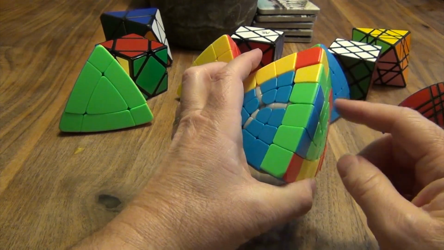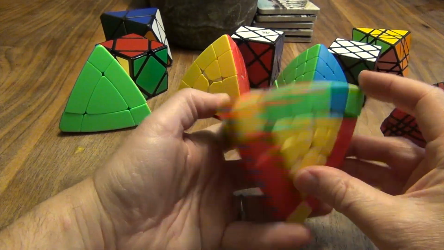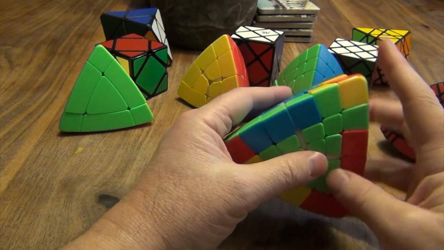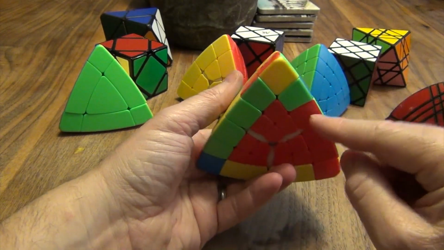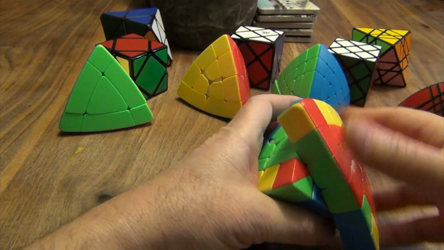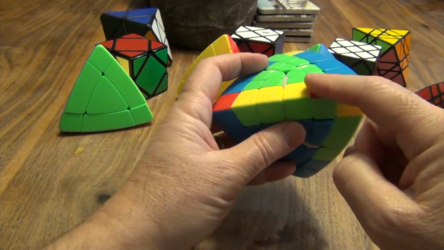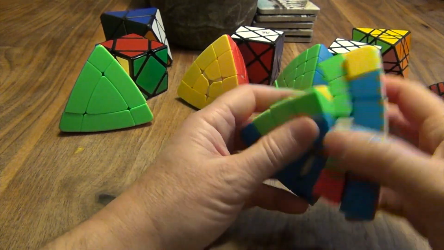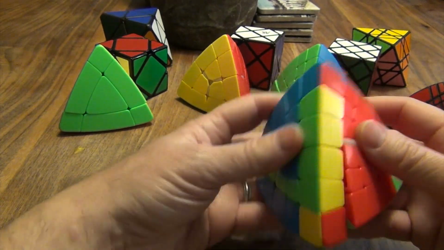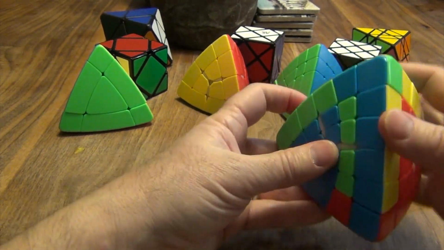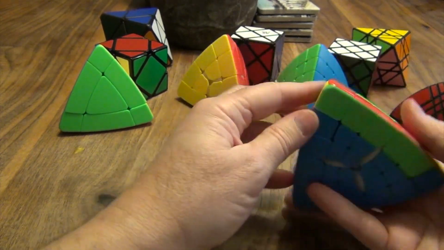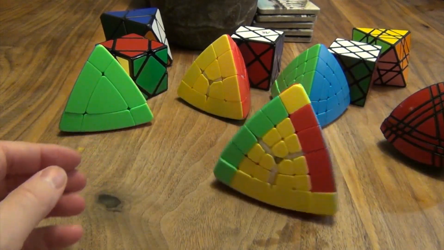So now we should have 3 with just 1 left to go, and we do. So this will come here. We have to turn this upside down, so we will. And now this red and green will pop into here. So we go down, down, down, up, up, and this comes back in. Okay, so now we have a reduced Jing's Pyraminx.